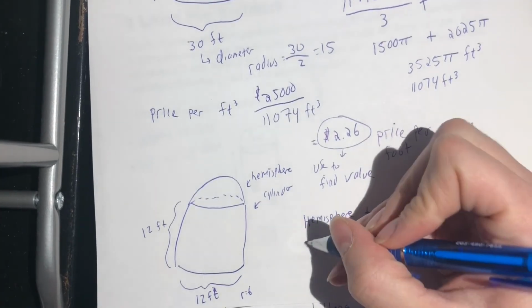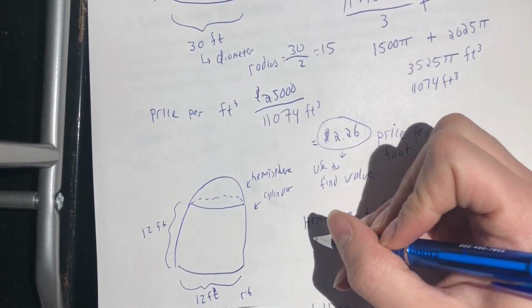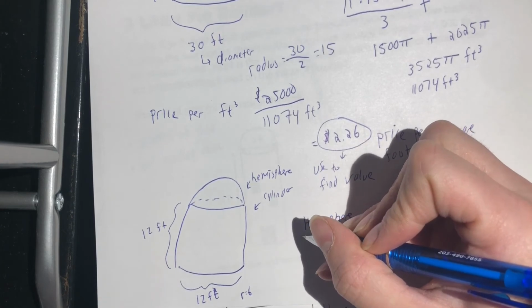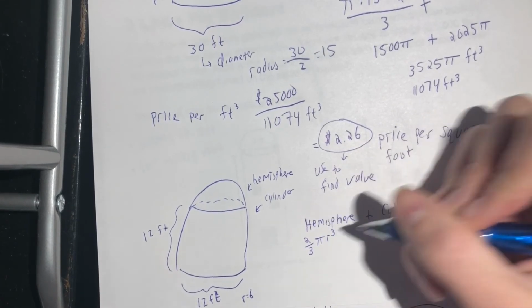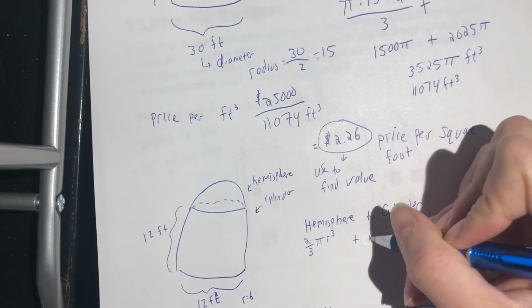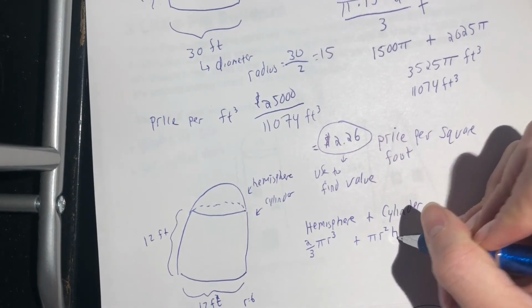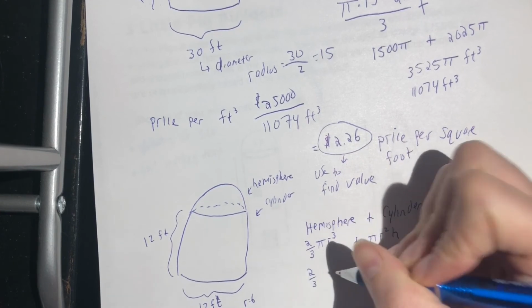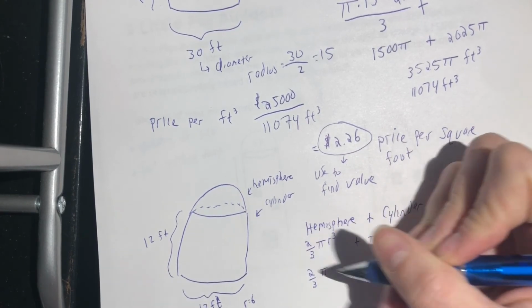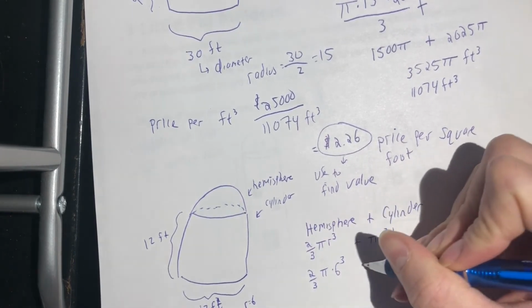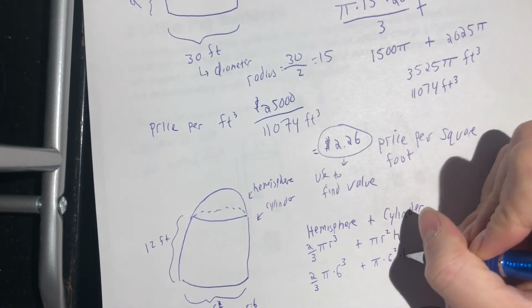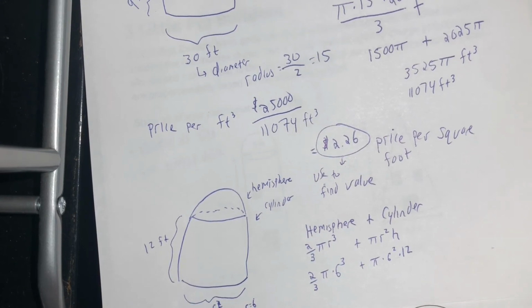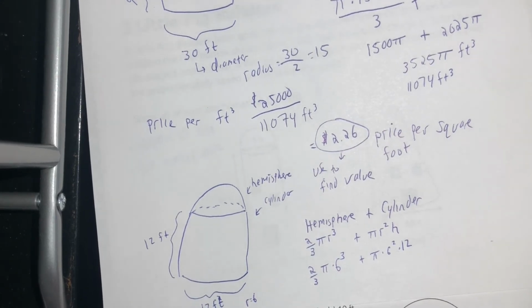So for the hemisphere, I'll use my regular hemisphere formula, 2/3 pi r cubed, plus pi r squared height. So I got 2/3 times pi times my radius 6 cubed, plus pi times radius squared times height. All right, let's see if I can do this in my head. No, let's not.